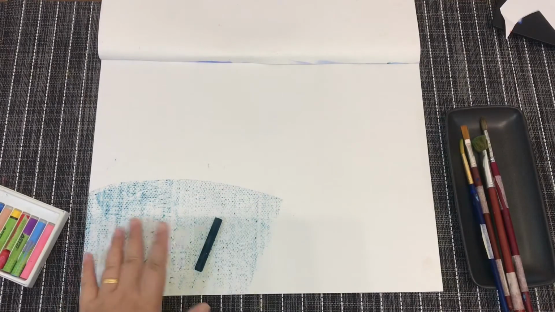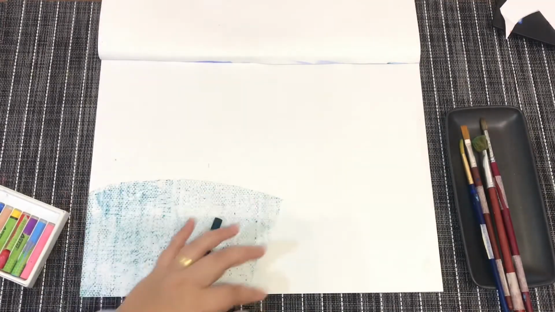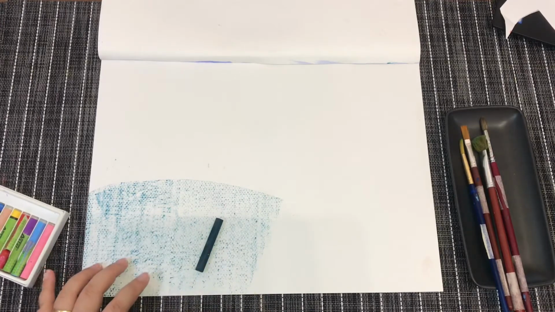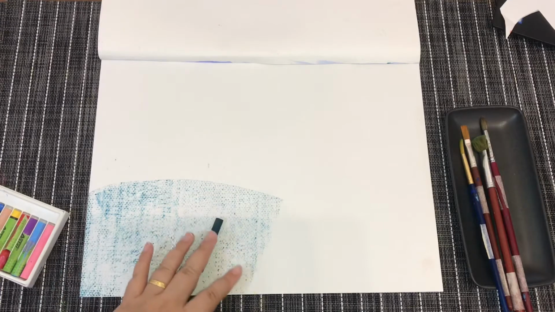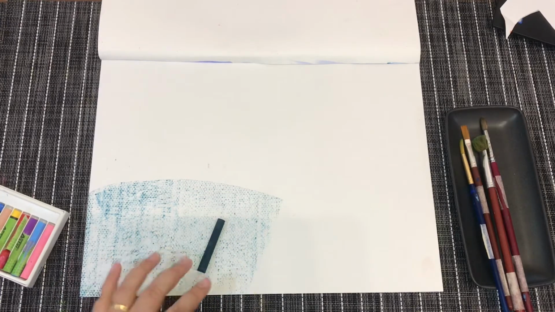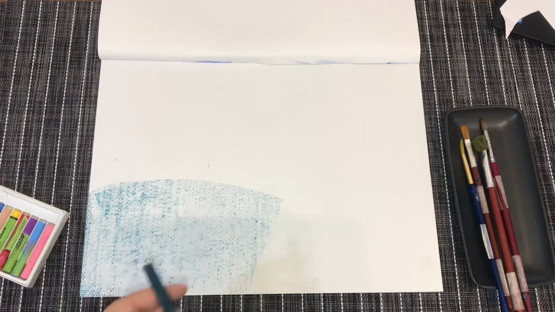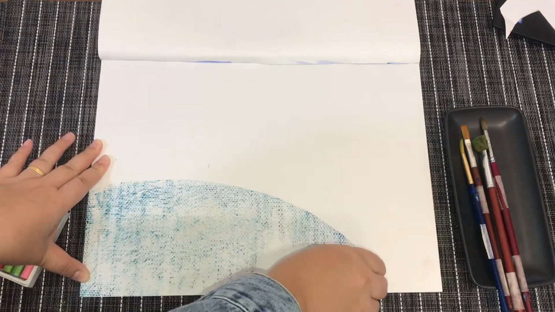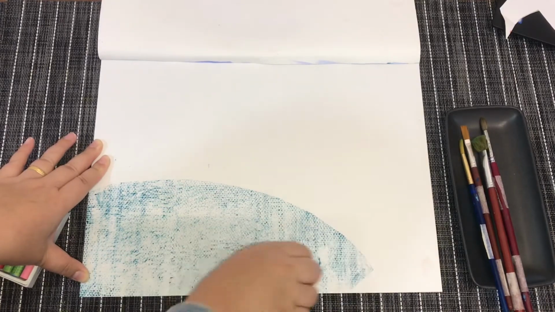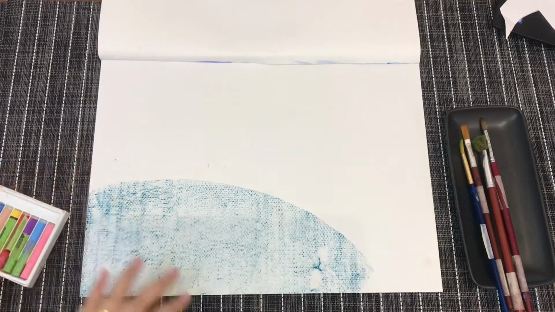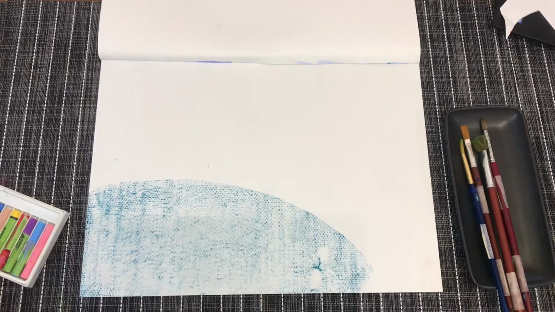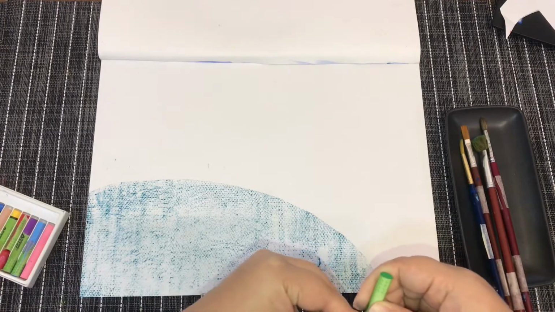Okay, so this is my sketchbook, the paper from my sketchbook. What I'm going to do now is use the sketchbook paper as my background. So I'm going to use my pen crayon first, and then I'm going to trace on top of the sketchbook to create textures. Okay, if you want to, you can use different colors, for example, to create depth in your drawing or your artwork.